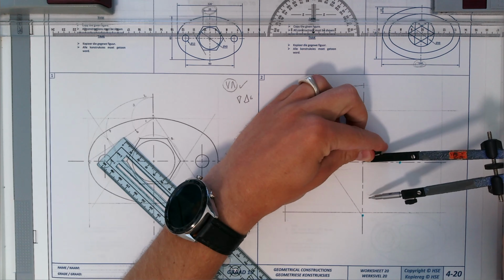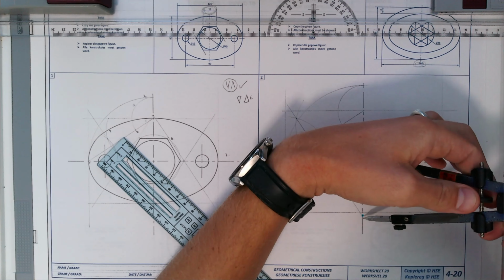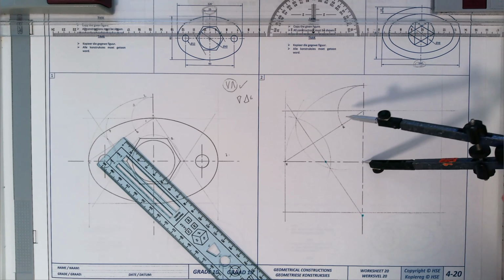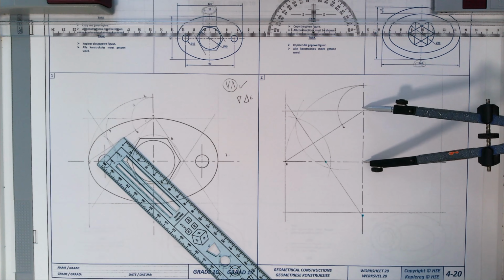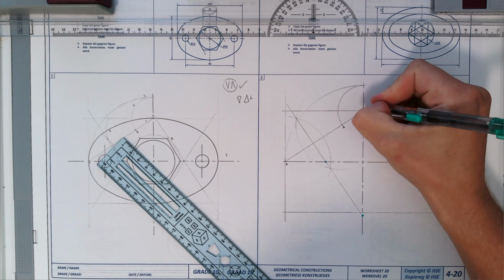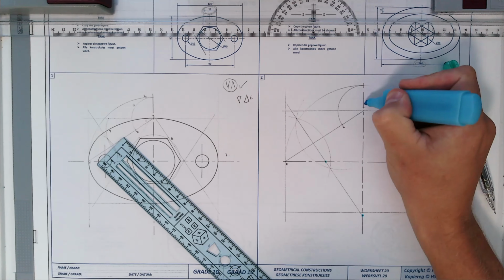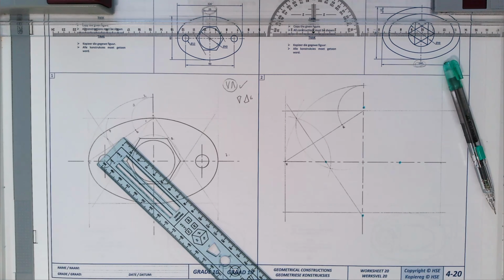Then you put your sharp point in the middle. You take this point and you're going to put it at the top. So there's your point on that vertical center line. I'm just going to highlight it for you for visual purposes.